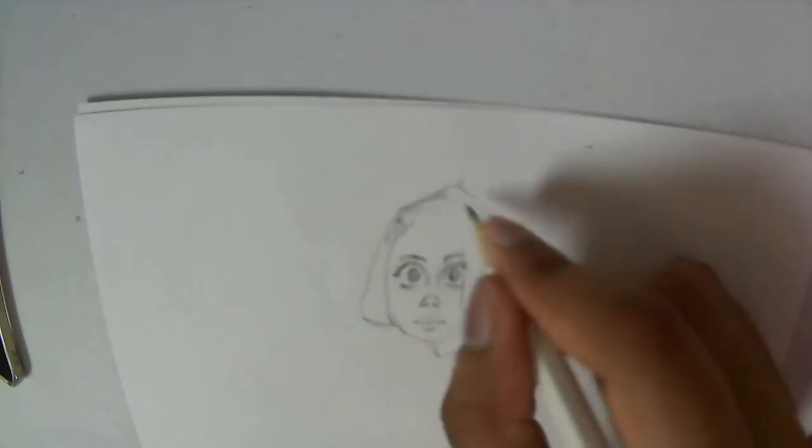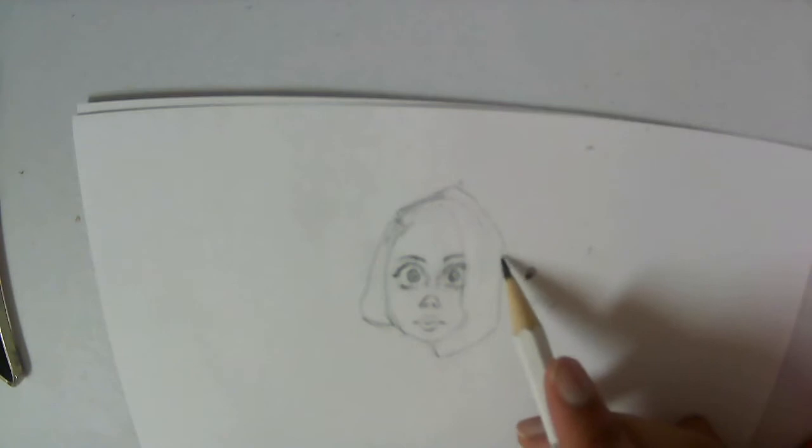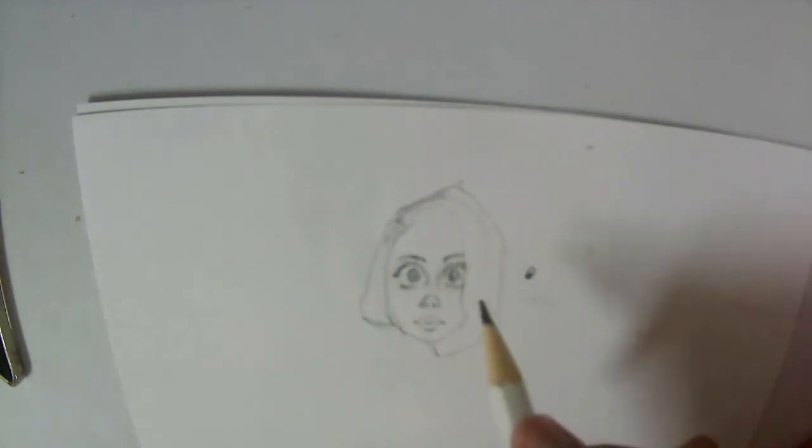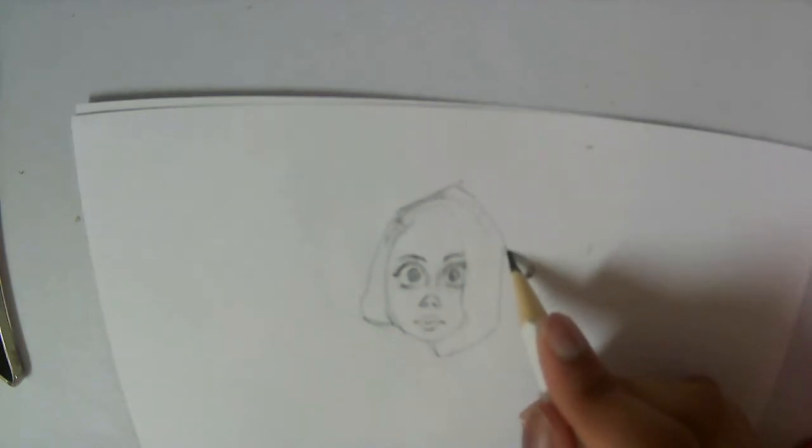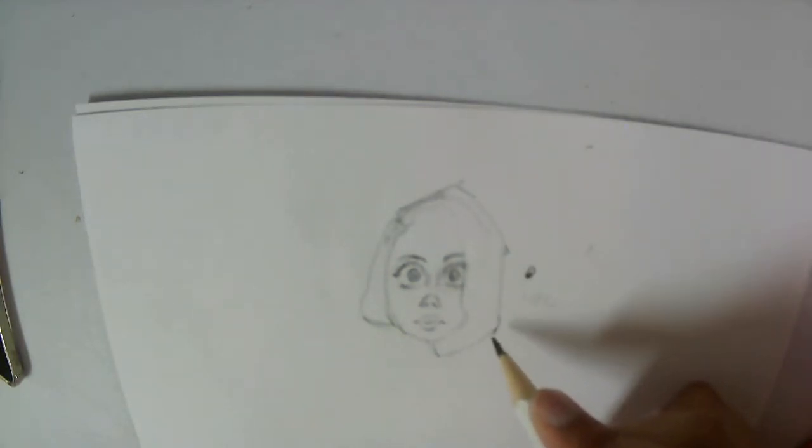So let's work on the hair. We have the basic shape of the hair right now, right? But if you want to add more detail, you see these edges right here, you see where they corner off? What you can do here is draw little strands that go out like that.